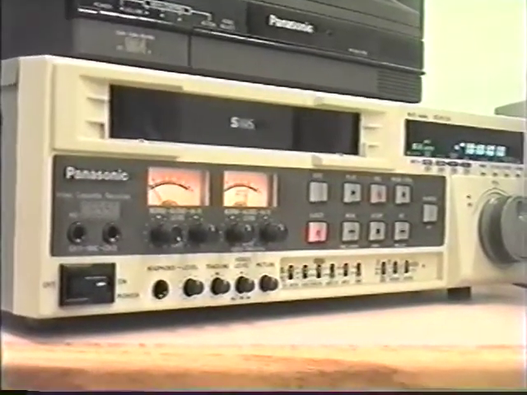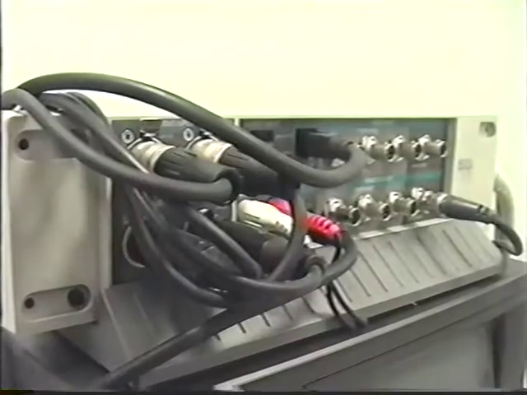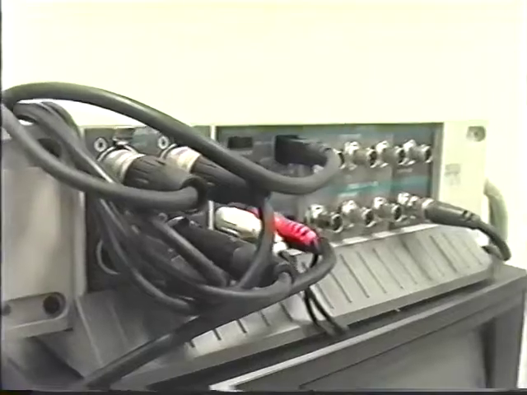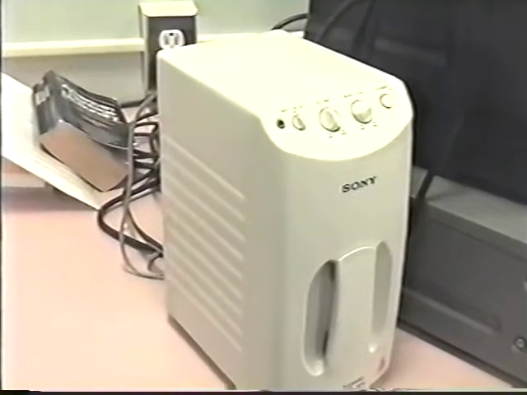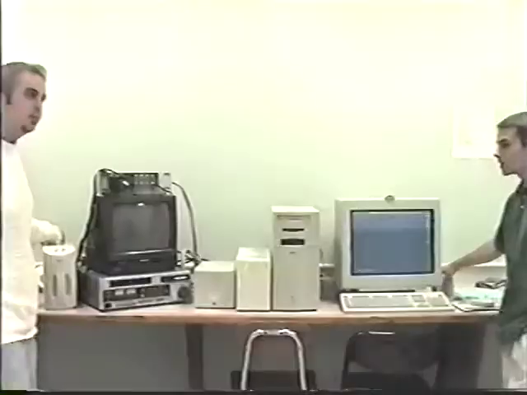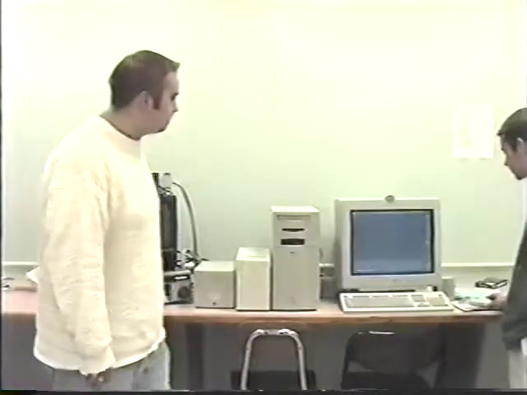You have your Panasonic recorder. You have your Panasonic monitor. These are all your inputs and outputs for your video. And this is your Sony sound buffer. It comes with 2 speakers. Now let's get started.